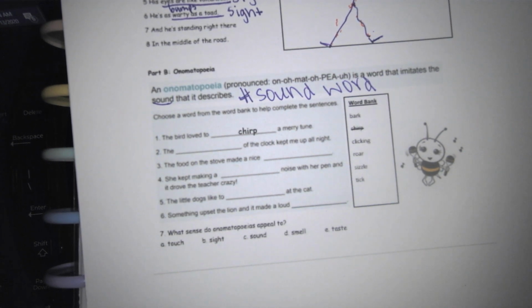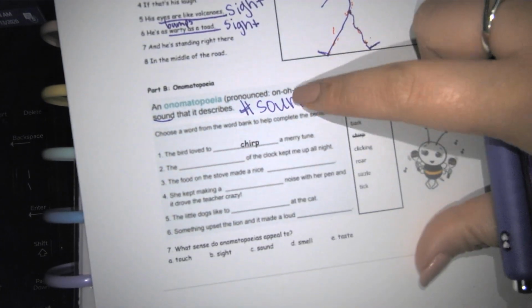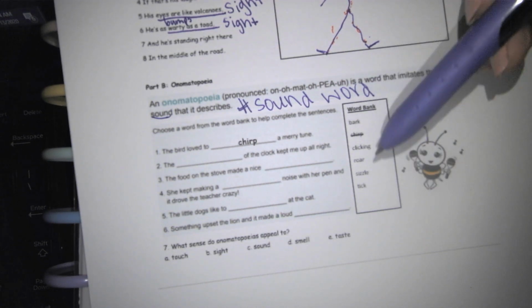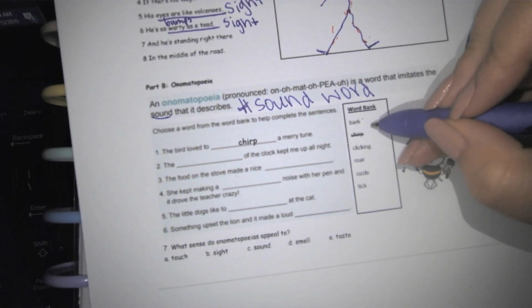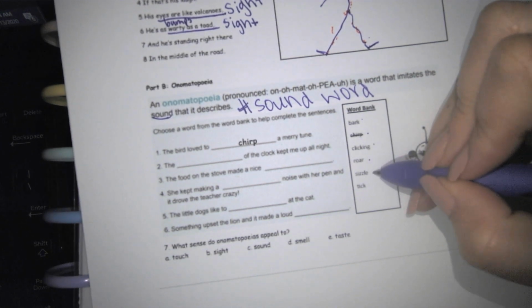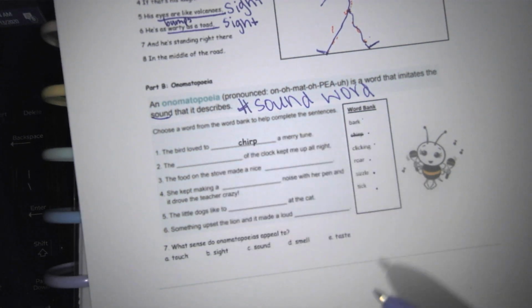It's appealing to sound or your hearing, right? So let's go ahead. Choose a word from the bank to help complete the sentences. Off to the side, there's this little word bank. We have bark, chirp, clicking, roar, sizzle, and tick. One of these words is going to make the sentence make sense.